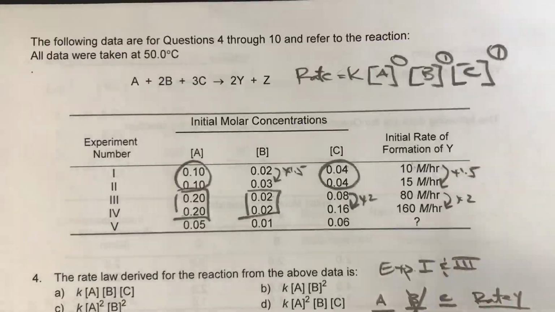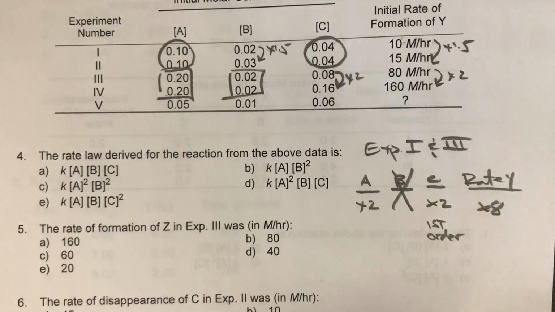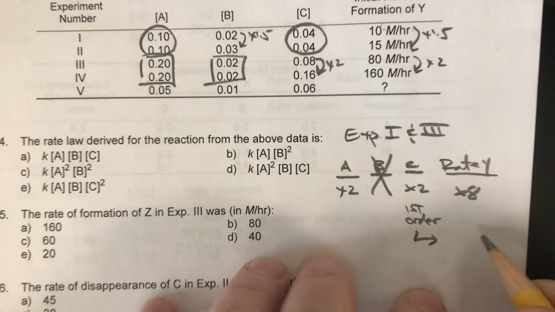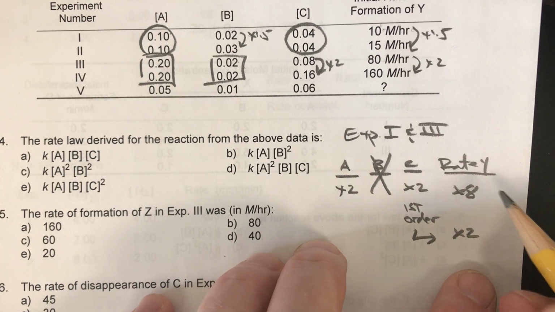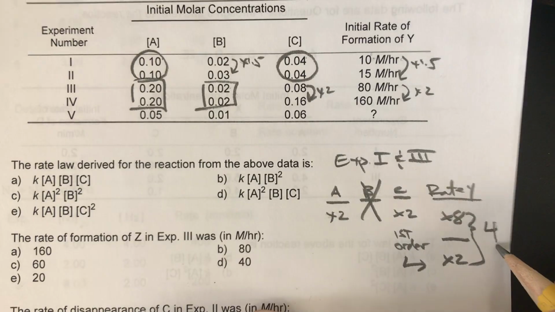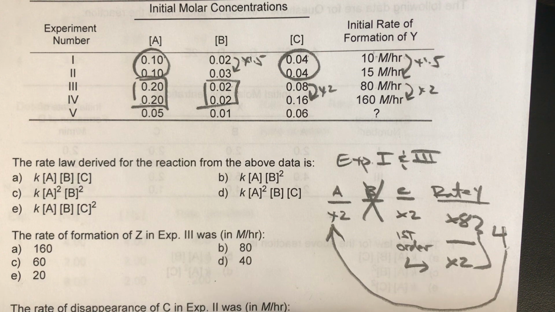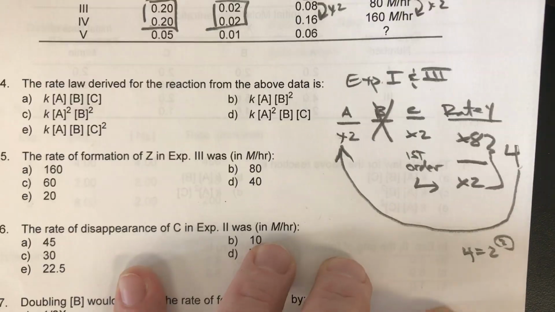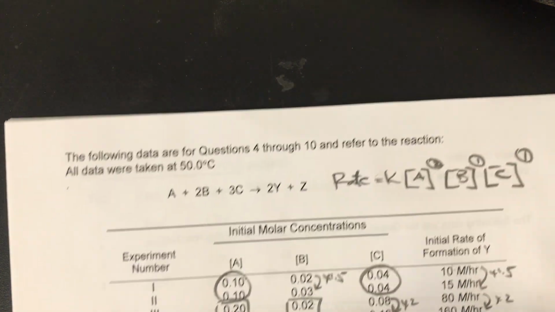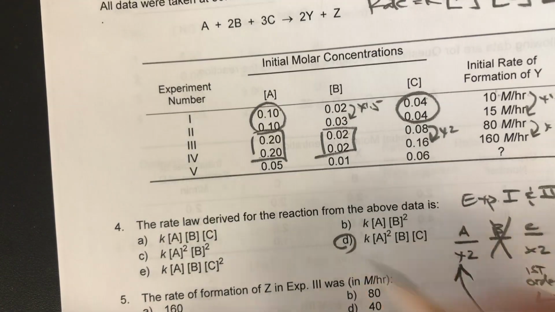I also know that C is first order, which means that if I had only changed C, my rate should have increased by a factor of 2. But it did increase by a factor of 8. Take that ratio, that equals 4. That is the effect of what you did to A. Well, you doubled A, and the rate is 4 times faster than it should be. Seems to me that 4 is 2 squared. A is second order. So your rate is K A squared BC, which is indeed choice D.